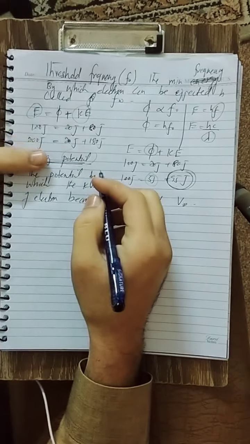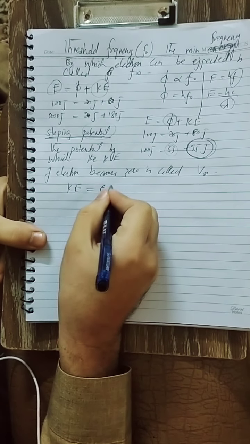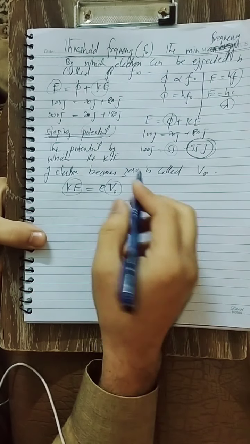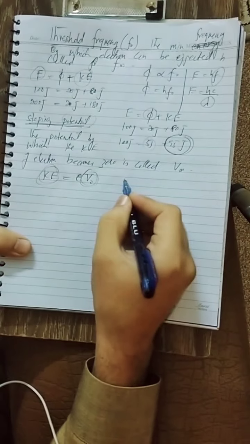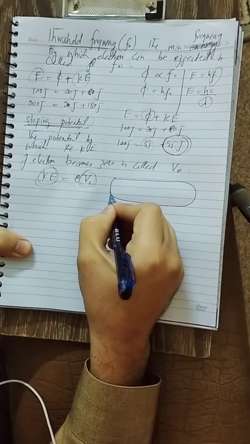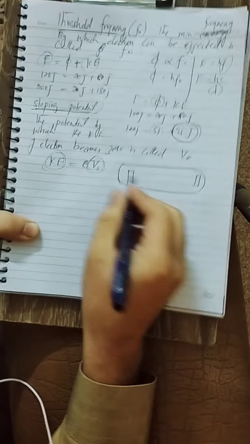Now remember, the stopping potential depends upon the kinetic energy. If the kinetic energy is greater, stopping potential will be greater. If the kinetic energy is smaller, stopping potential will be smaller. Suppose we have a discharge tube with a metal surface and an electrode.